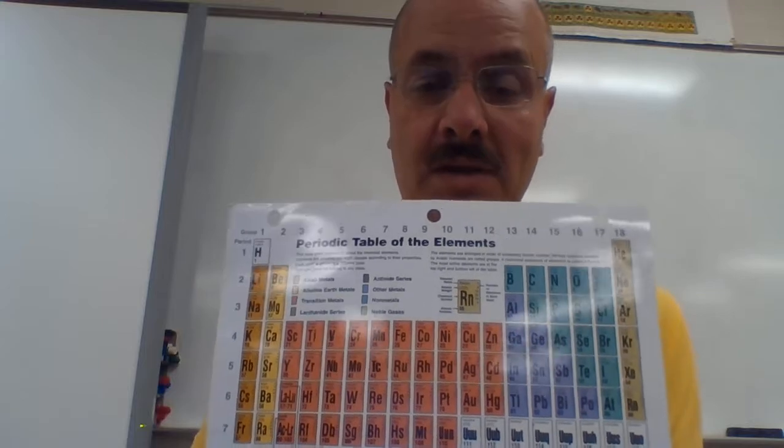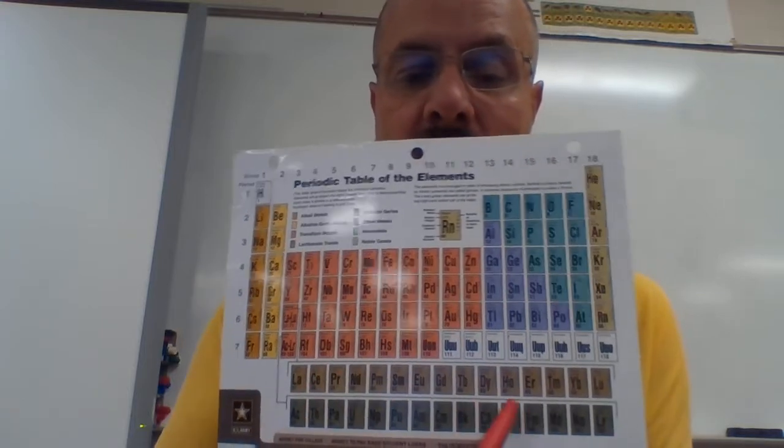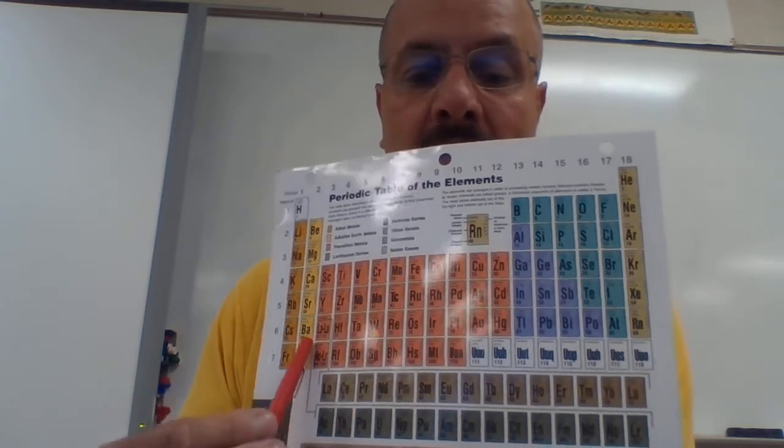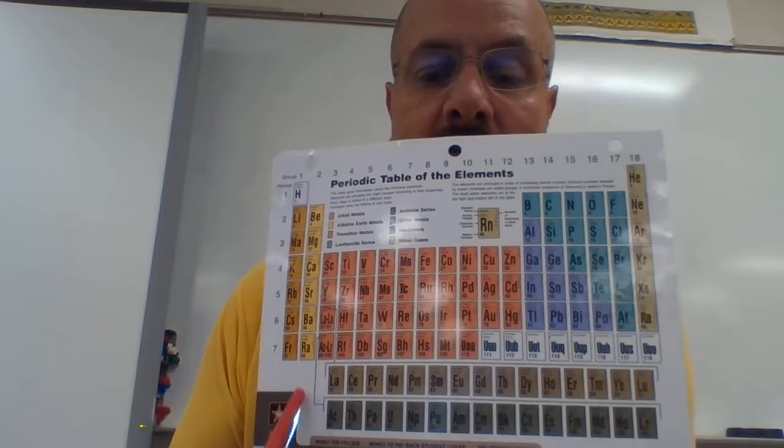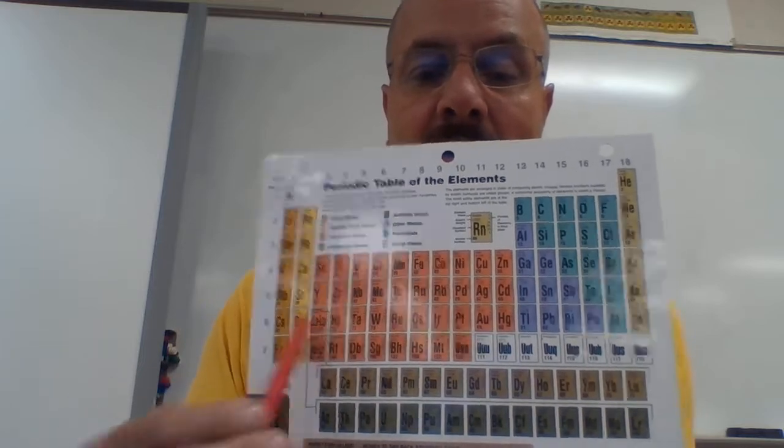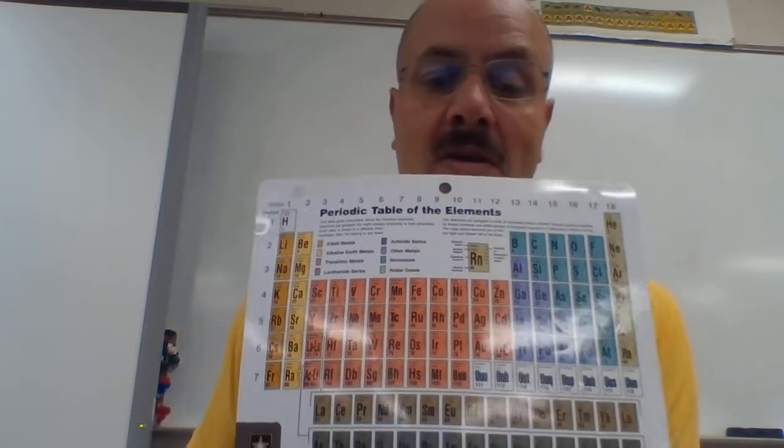It's easier to put it on a piece of paper like this than to make this piece of paper way wider and really, really long so it doesn't fit in folders and books and everything. So that's why they put them down below, and they do call them the inner transition elements because they're inside the transition elements right in here. So again, if you look at a periodic table, you'll notice that it references that they're supposed to go in here. All right, so that's another way we can break it down.